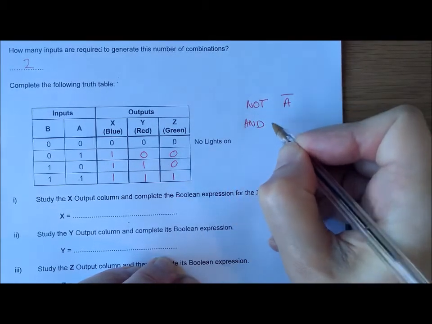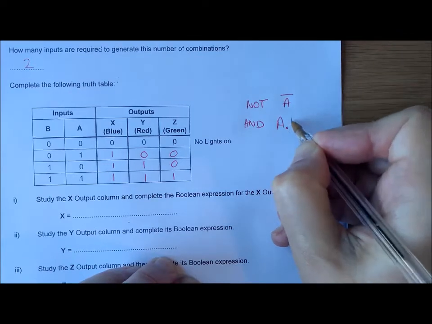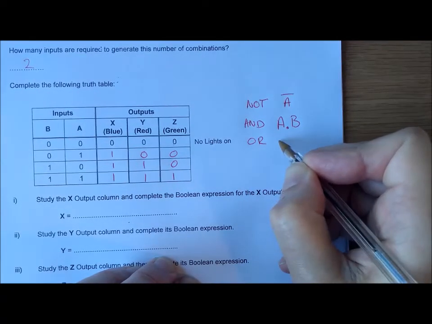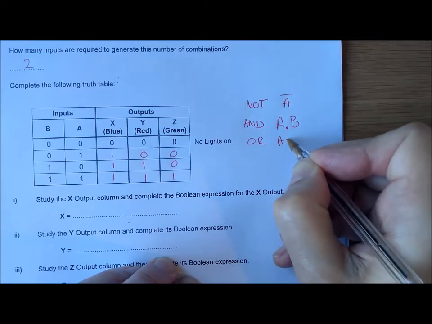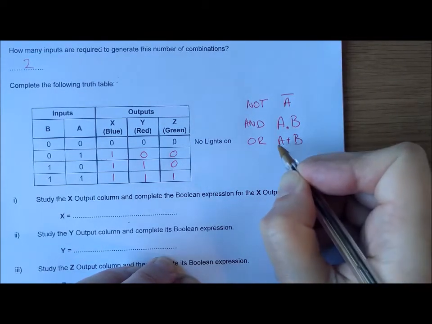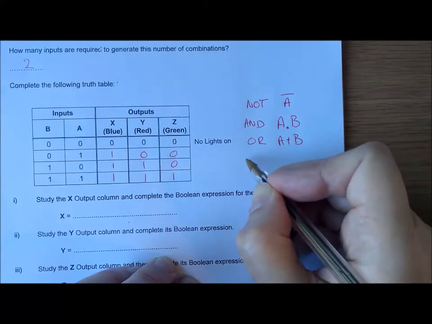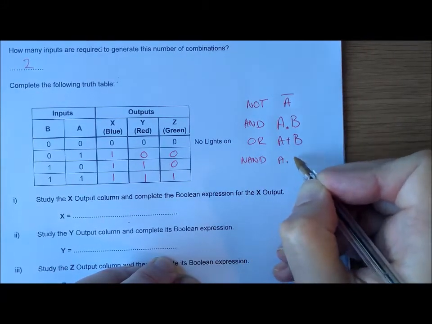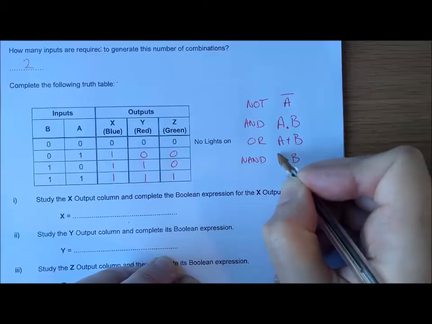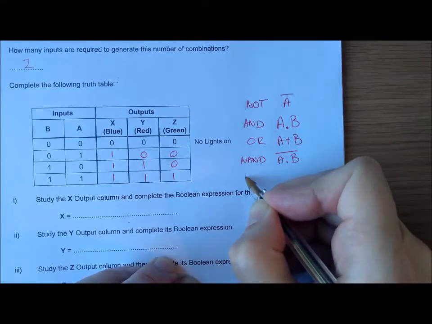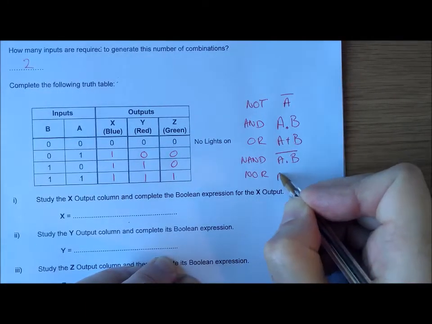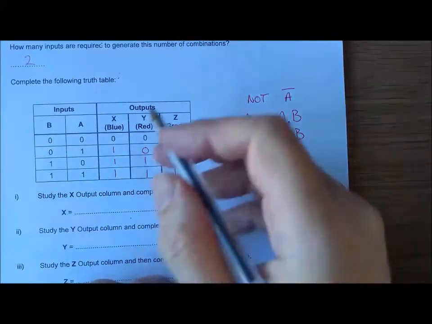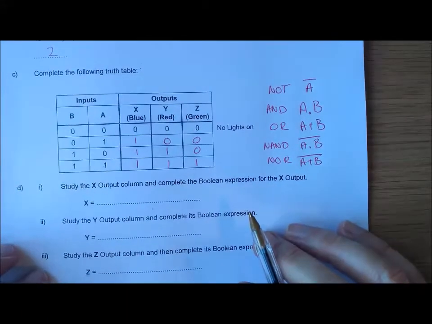AND is A dot B, that means A and B. OR, bizarrely, is the plus sign, so OR is A plus B. If I want NAND, it would be the AND gate, A dot B, with a line all the way across it. And if I want NOR, it will be A plus B with a line all the way across it. So now I can try and work out what these are.